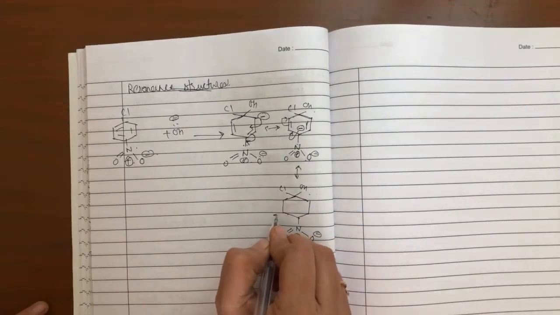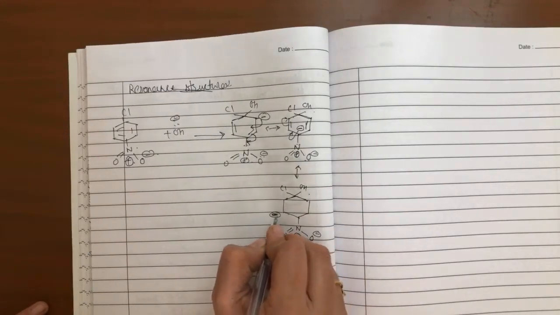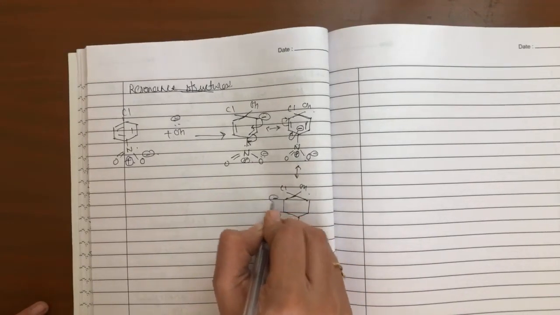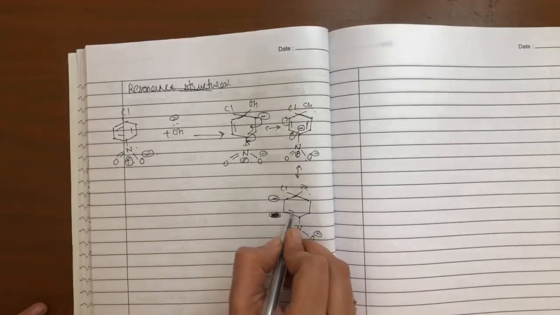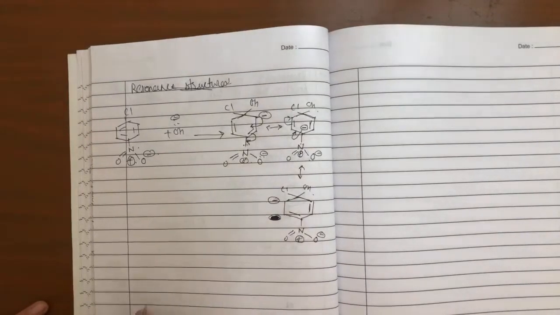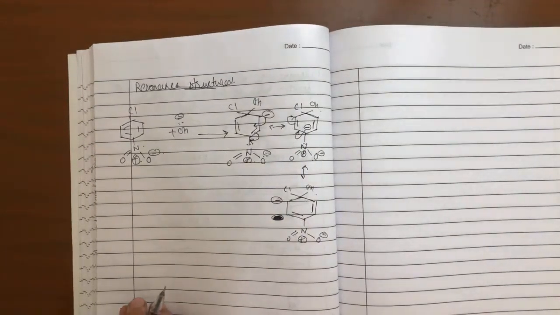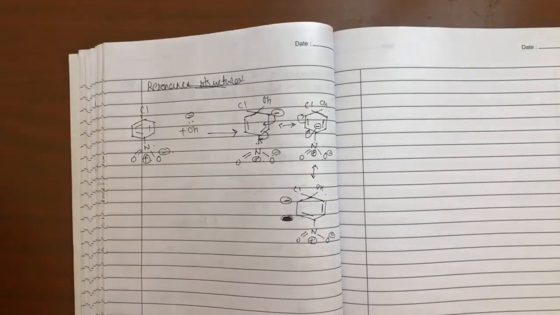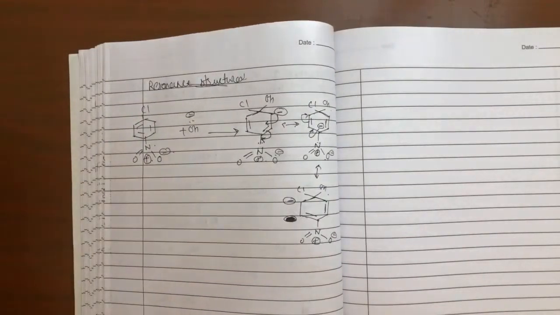In 11th we discussed the stability of resonance structures. There we discussed that whenever you have some electron withdrawing group and on that group you get a negative charge, then that structure becomes the most stable in contrast to other structures present there. So as per this rule, the middle one is most stable.